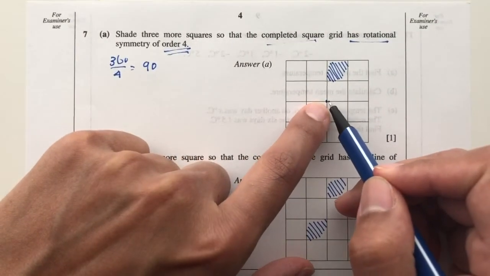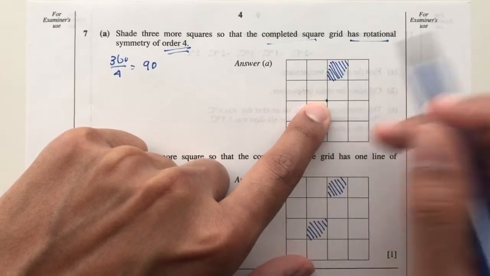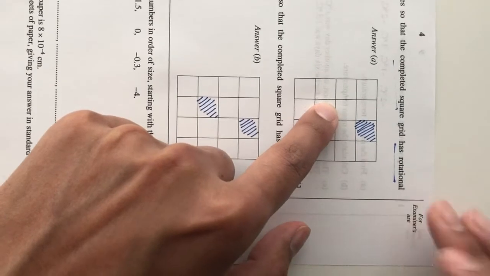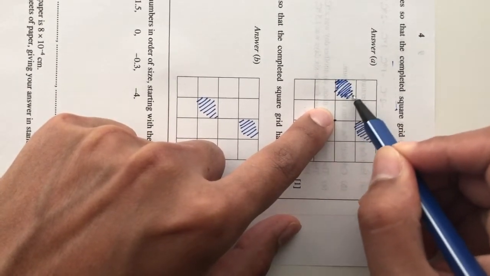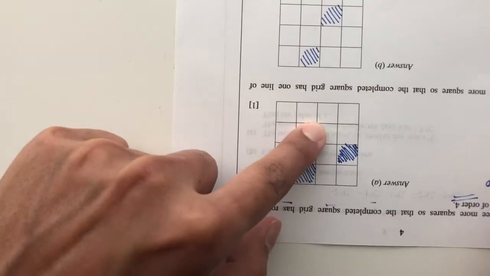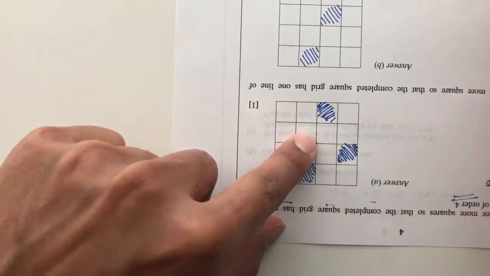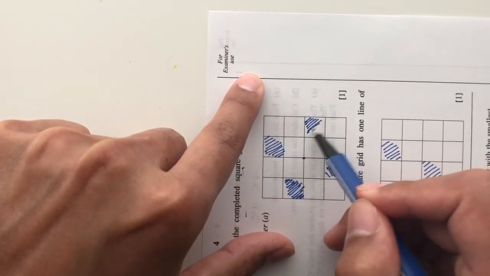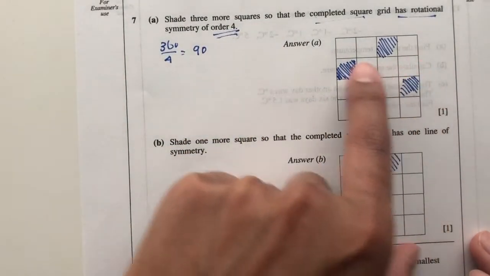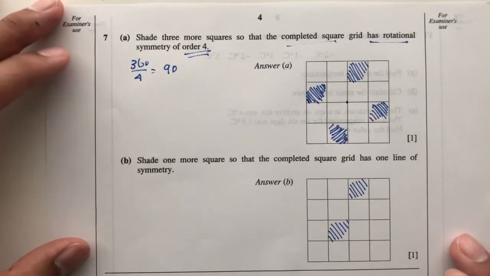As you can see, this square is right above this center, to the right. So if you rotate by 90, it needs to be right above here to the right. So 1 square, and rotate by 90, it needs to be right above to the right again. That's the second square, and the last one, same thing, it needs to be here. Okay, so this will be your answer. Shade 3 more squares, so shade this, so it has symmetry of order 4.